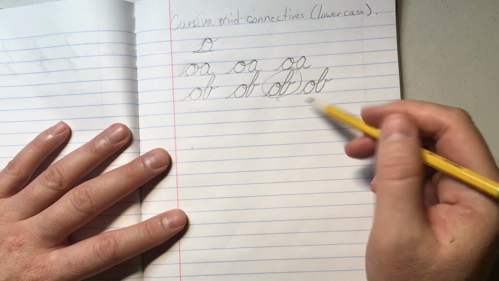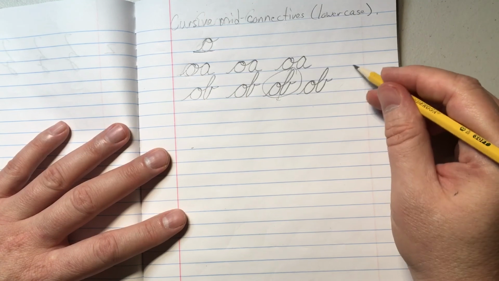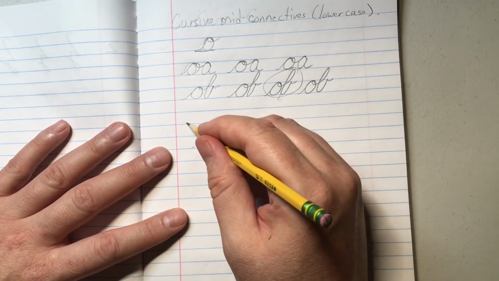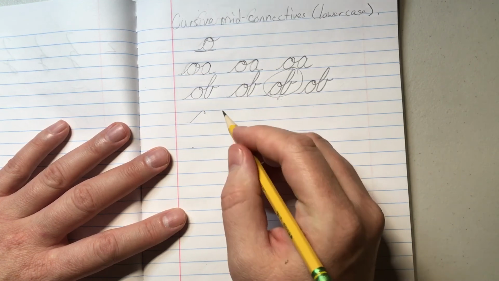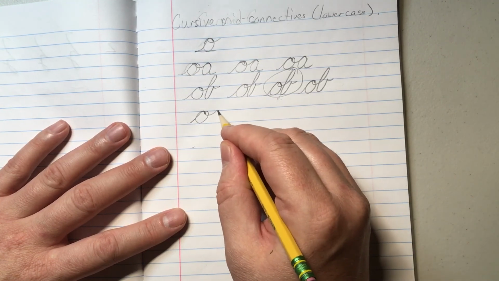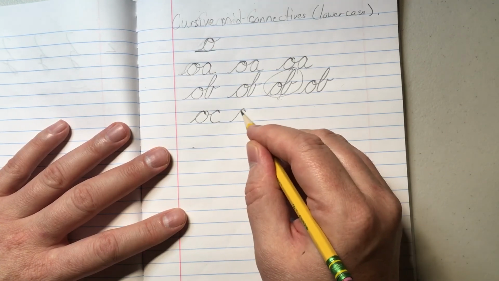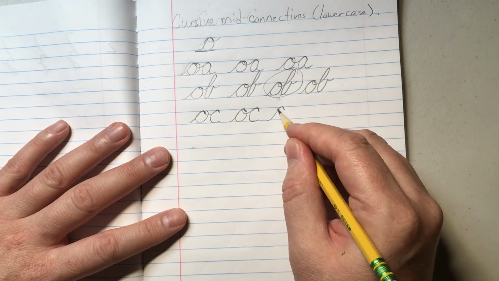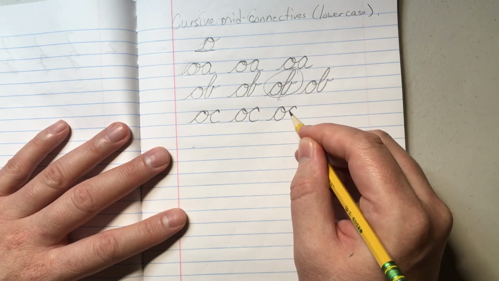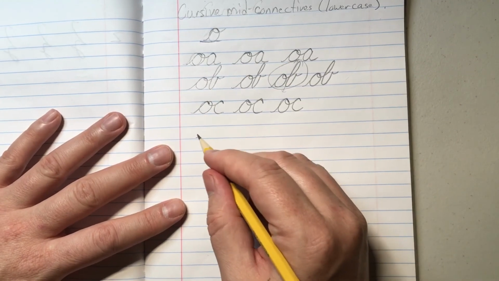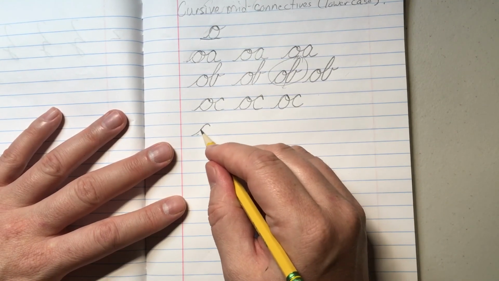Obviously it looks different than if we're starting the B from the bottom and going up. Now OC. Okay. OD.